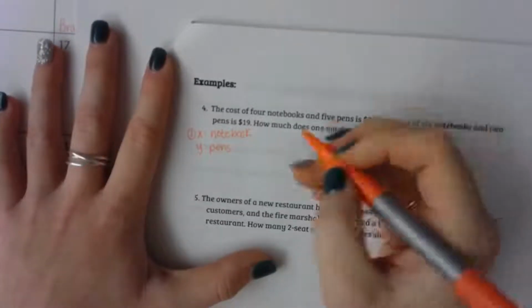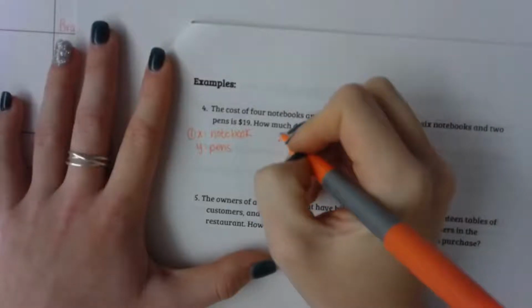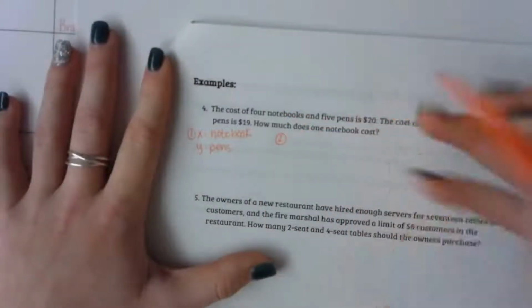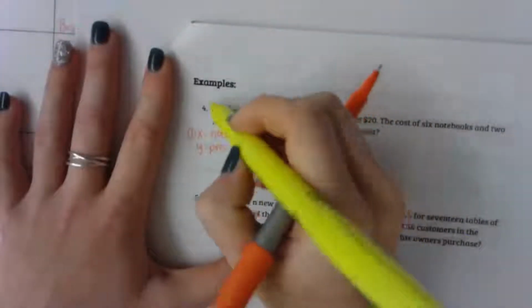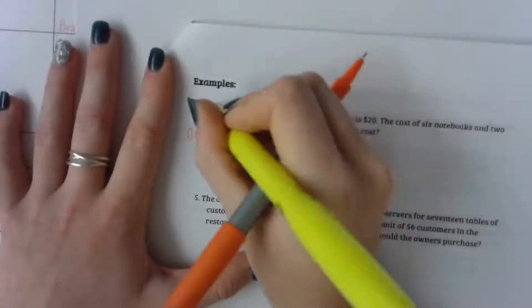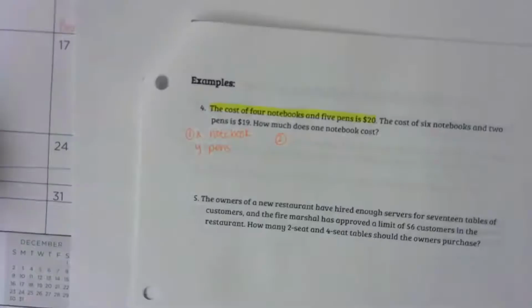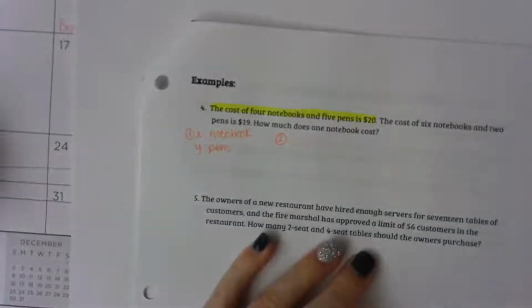Okay, so now we need to write our equations.